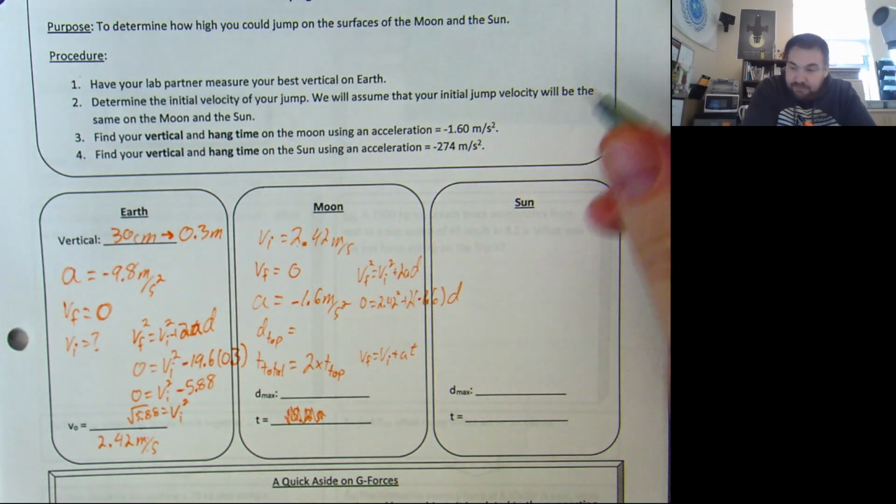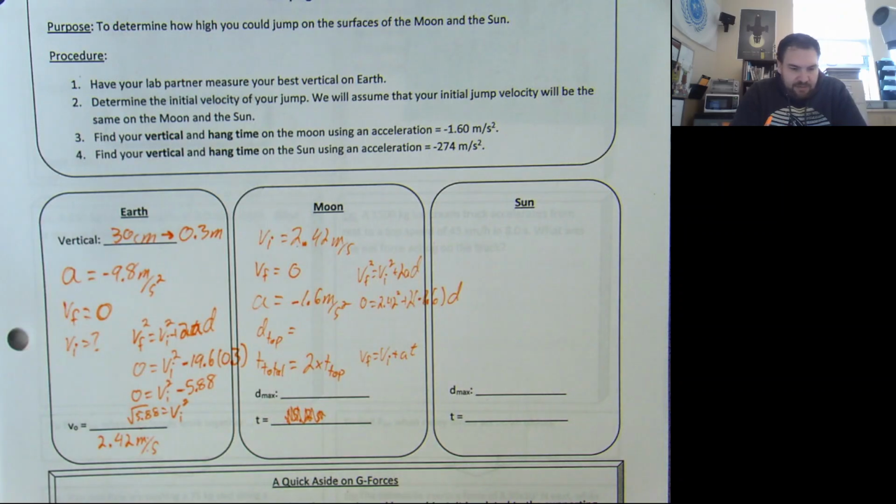times d. If you do that, you should find that on the moon, negative that, divided by that, divided by that.